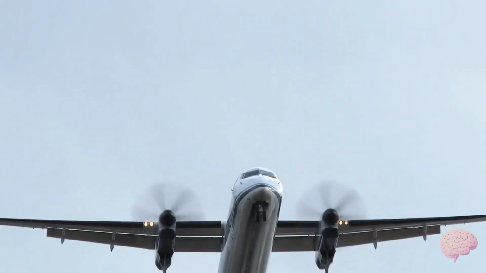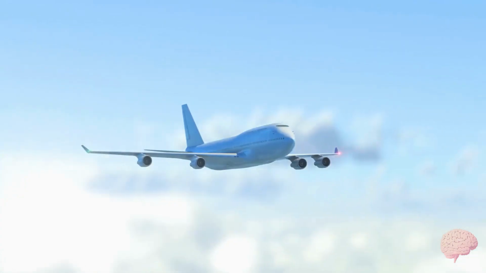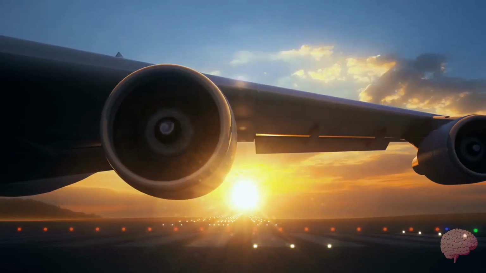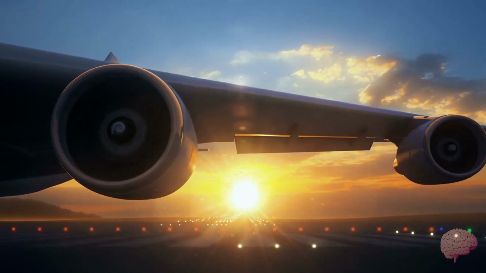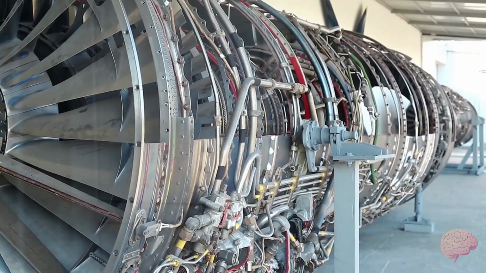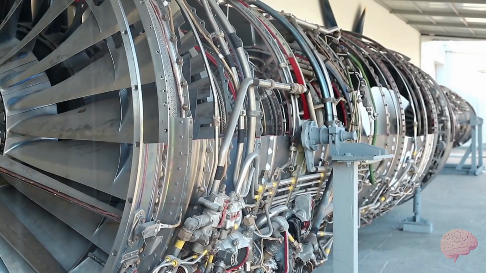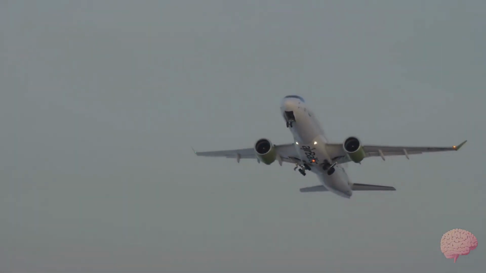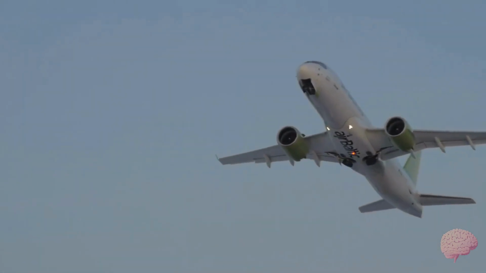But lift alone isn't enough to keep an airplane flying. The airplane also needs to generate forward motion to stay aloft. This is where the airplane's engines come in. The engines create a forward thrust that propels the airplane through the air and keeps it moving forward. The forward motion of the airplane also generates additional lift, which further helps to keep the airplane aloft.